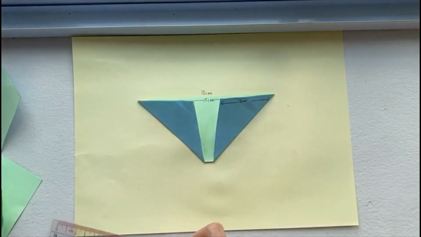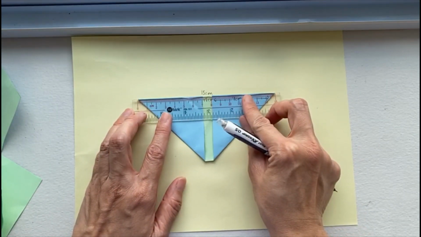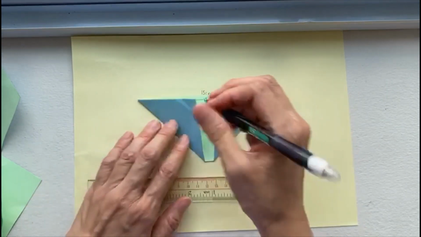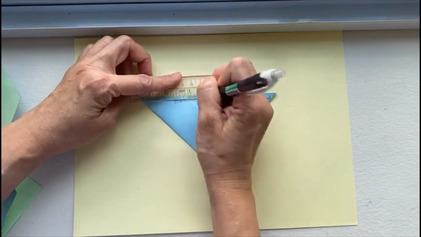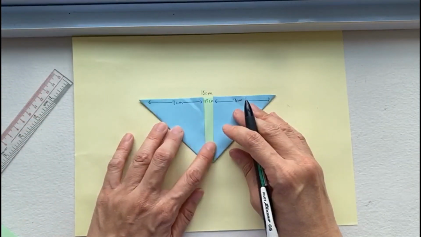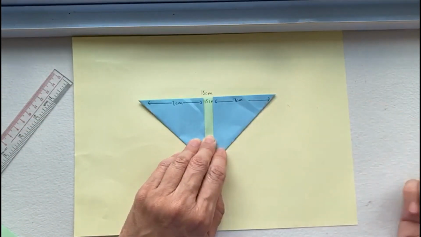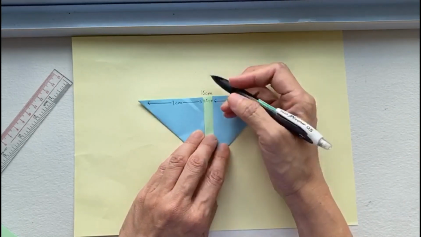How about the other side? Let's measure the length of the other triangle. It's also 7 cm. Now, remember we learned that only a square, when you fold and unfold, will meet perfectly.